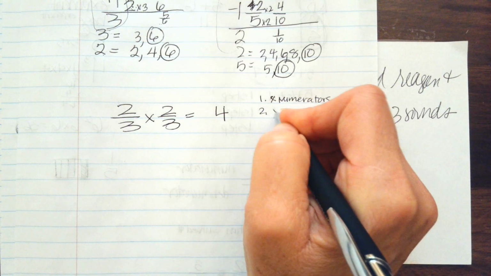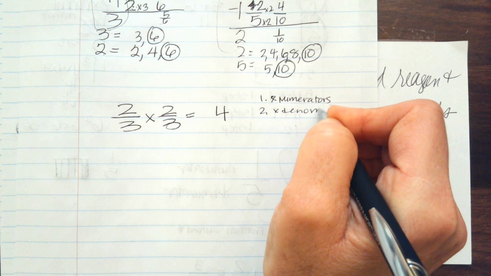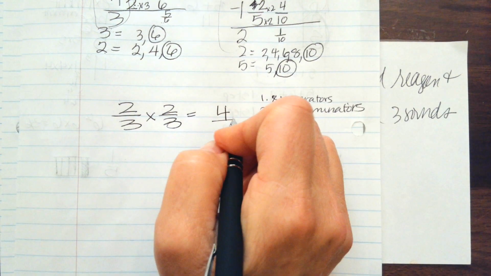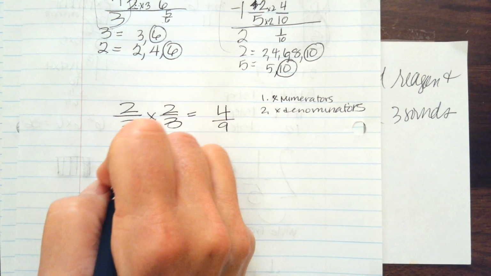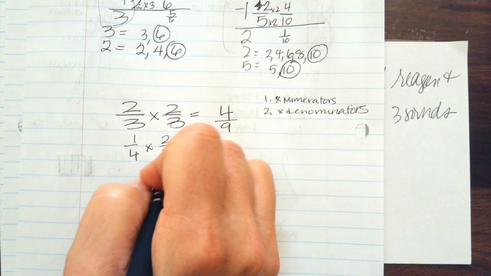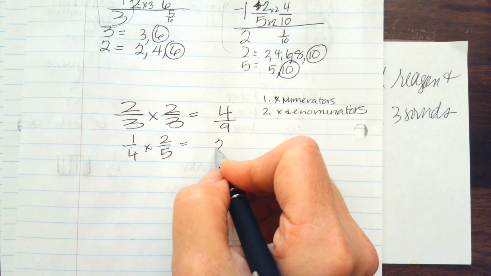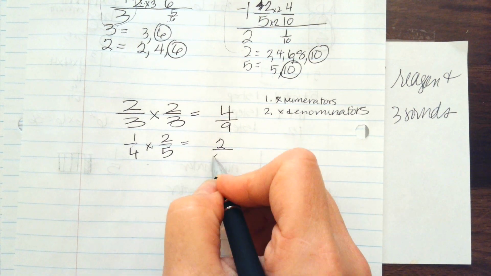Step 2, you multiply denominators together. And again, they do not have to be the same. So it's 4/9. So if you had 1/4 times 2/5, you would just multiply the numerators together. 1 times 2 is 2, and then 4 times 5 is 20.